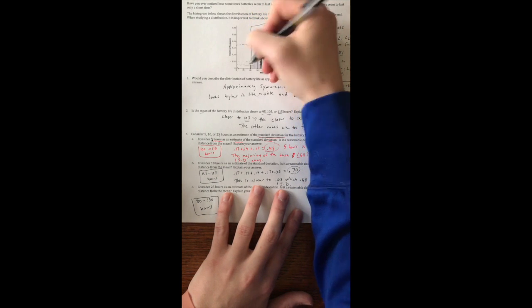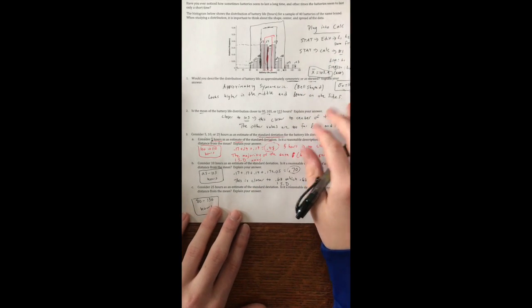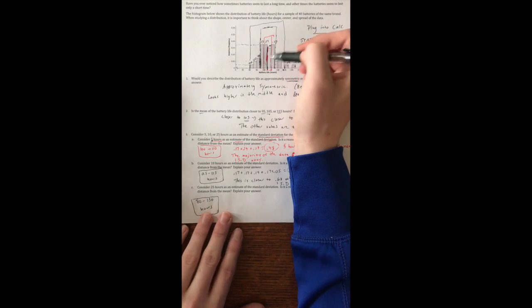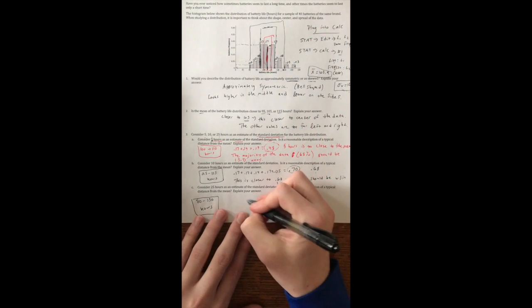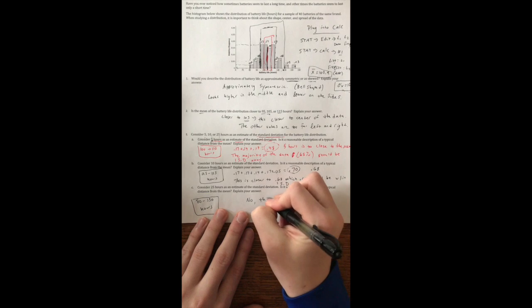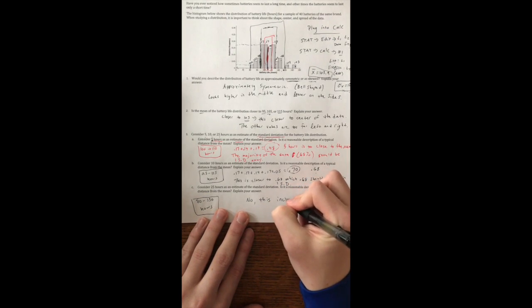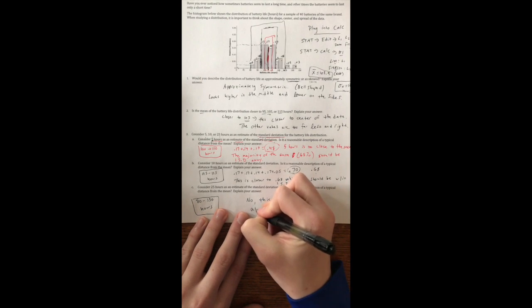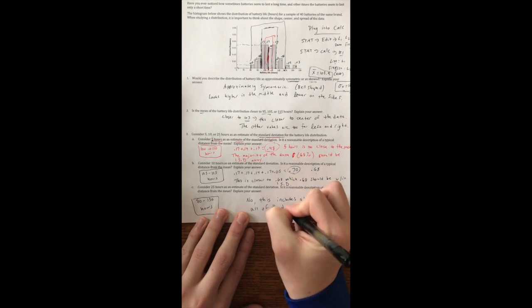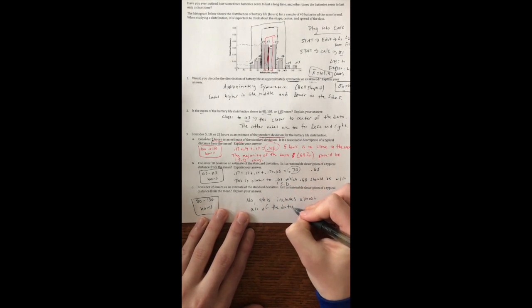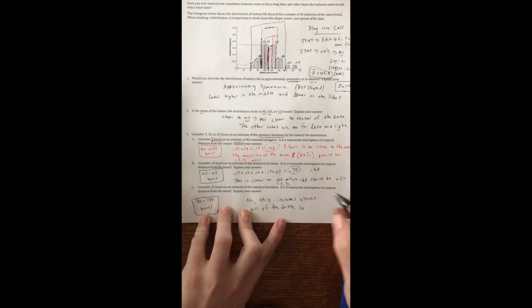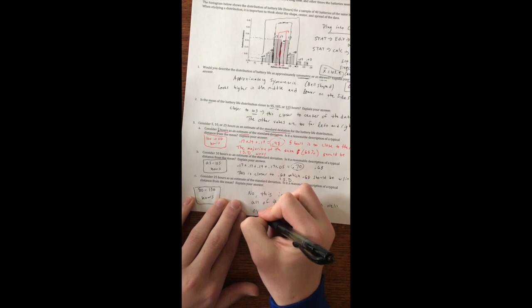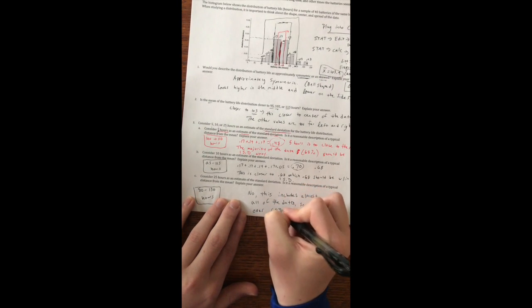We're only looking for 0.68, or 68%, of the data. This is getting closer to 80 or 90% of the data. So we can say that no, this includes almost all of the data. It is well over 68%.